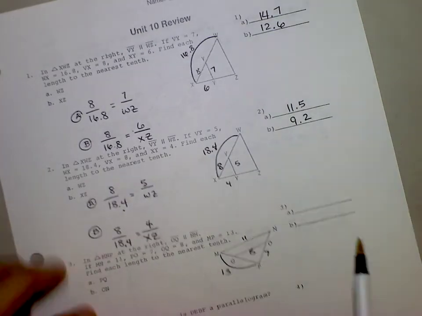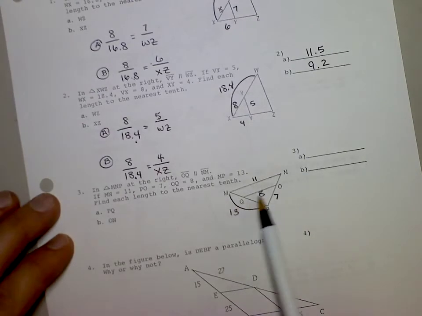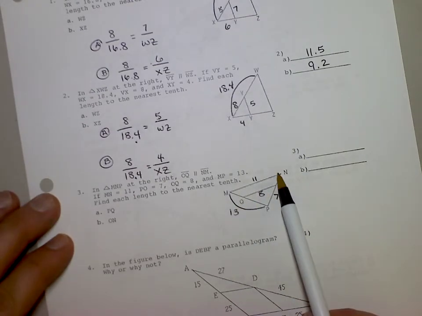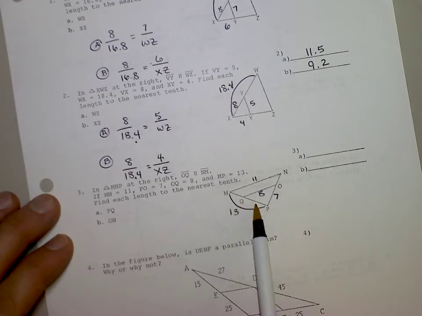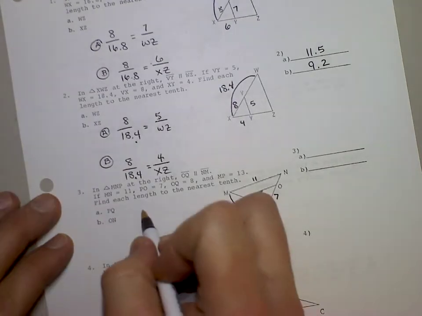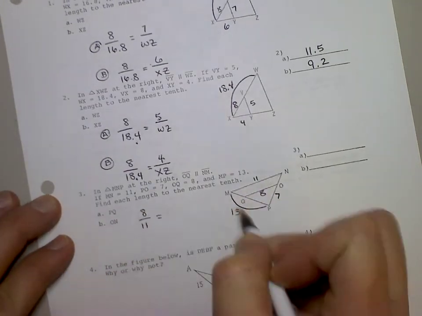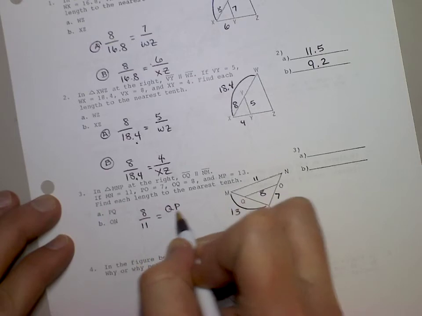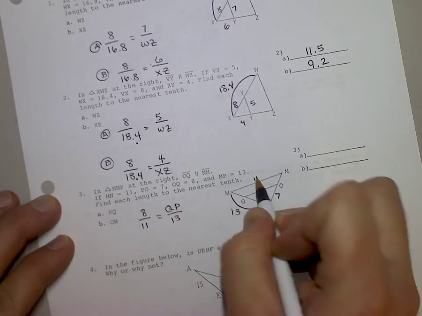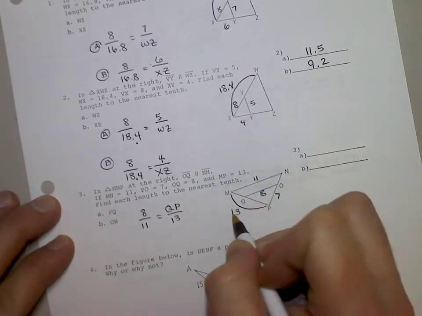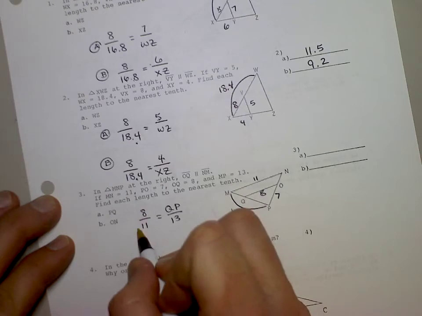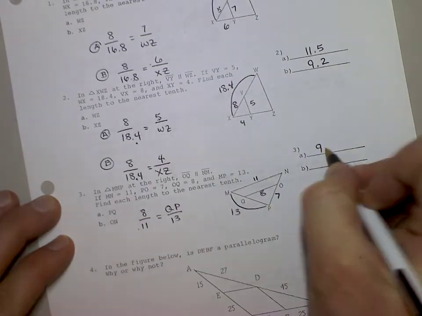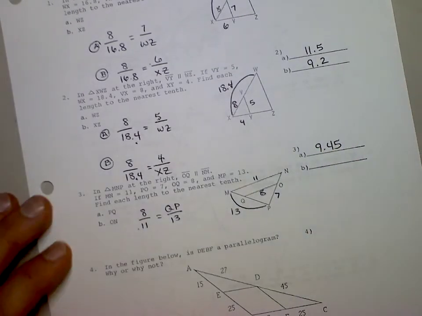You should be able to recognize that this coincides with this, so my reference side is 8 over 11. First I want PQ, that's the small version of 13, so I'm going to say 8 over 11 equals QP over 13. Again, small over large equals small over large. Cross multiply, divide by 11 gives me 9.45 is my answer for part A.